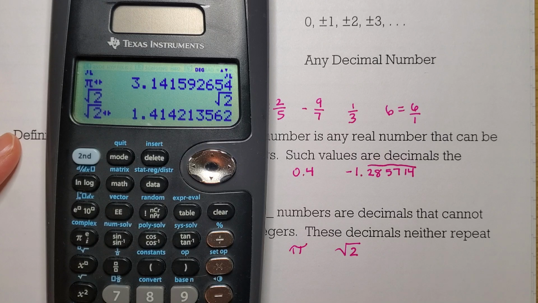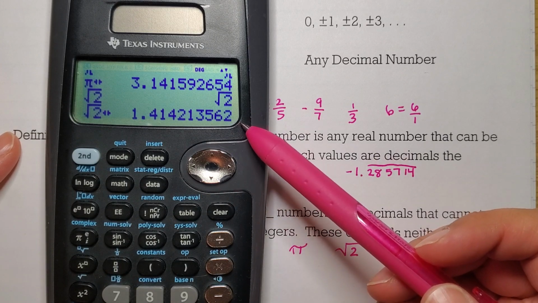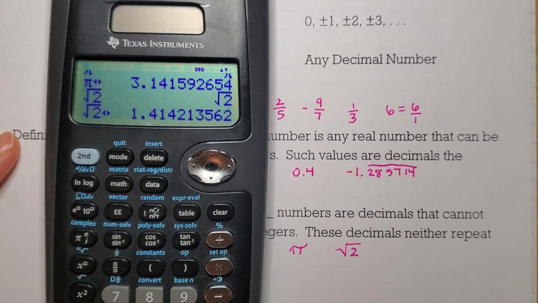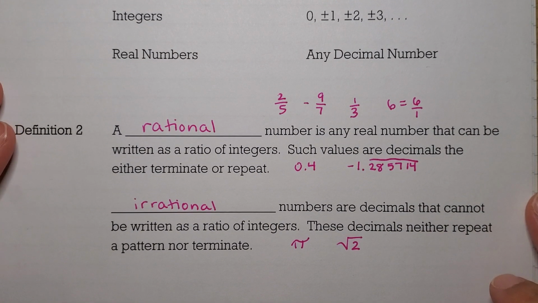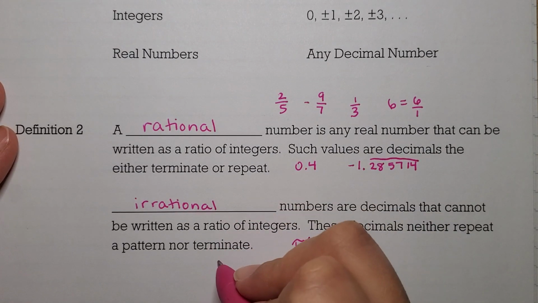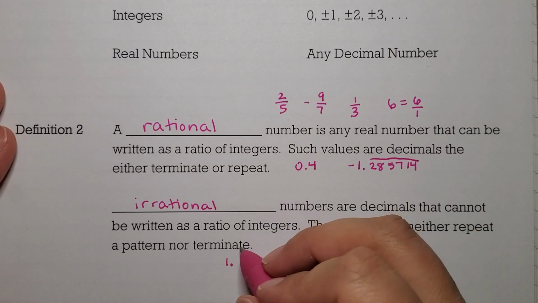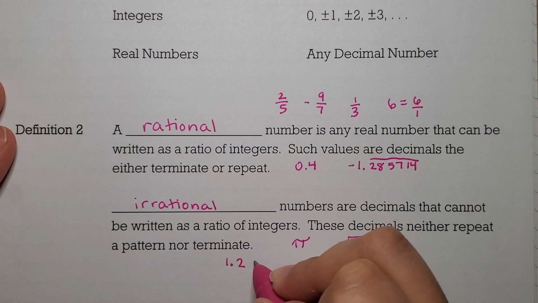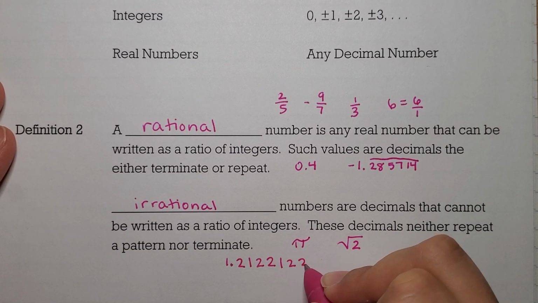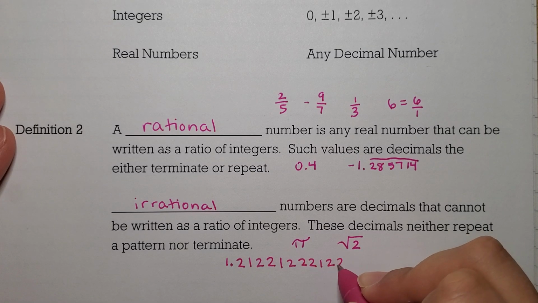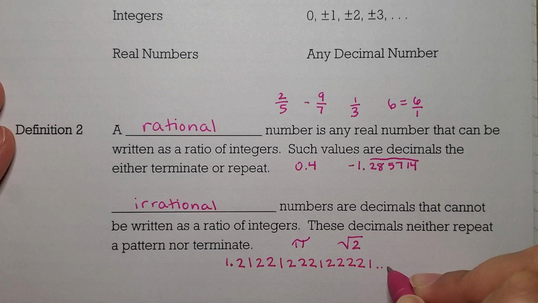But the reason I don't really like pi and the square root of 2 as examples for irrational numbers is because, like I said, I can't tell from this that it's never gonna just suddenly start repeating. So I'm gonna give you an example of an irrational number that we can tell for sure is never gonna repeat. How about this number? So let's say I've got 1 point 2, 1, and then 2, 2, 1, 2, 2, 2, 1, 2, 2, 2, 2, 1, and so on.